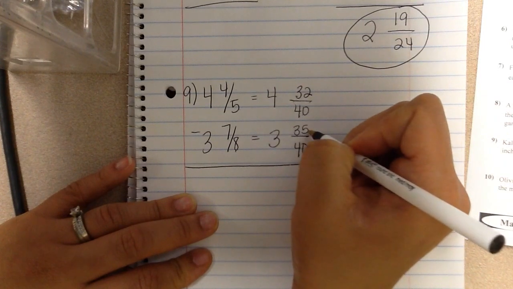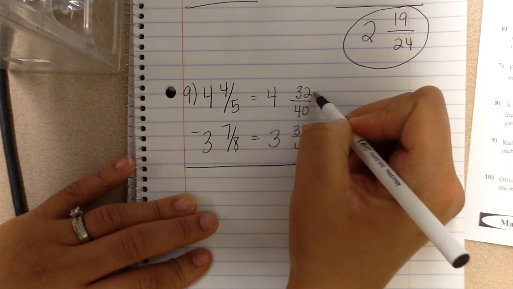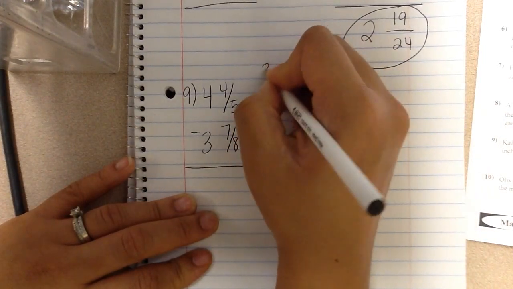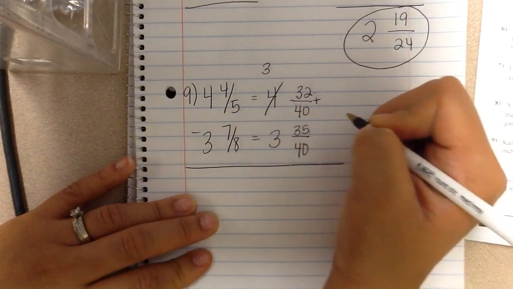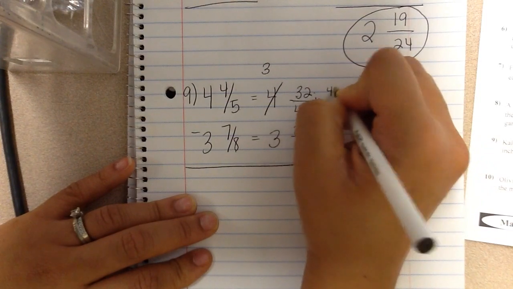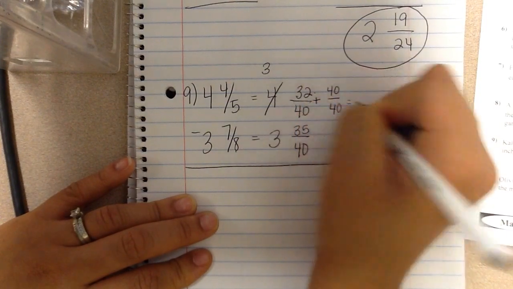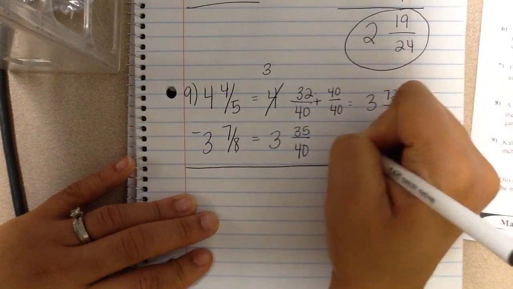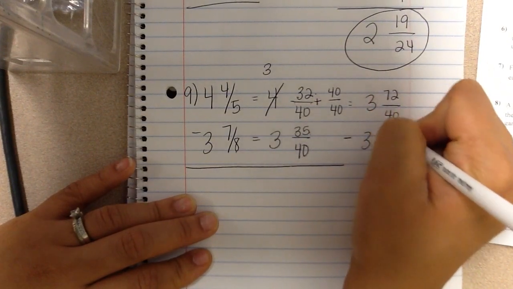I can't take 35 away from 32. 32 minus 35 won't work. I don't have enough. So I have to borrow. This becomes a 3, and I have to add a whole over here in fraction form, which would be 40/40. So this becomes 3 and 72/40 minus 3 and 35/40.